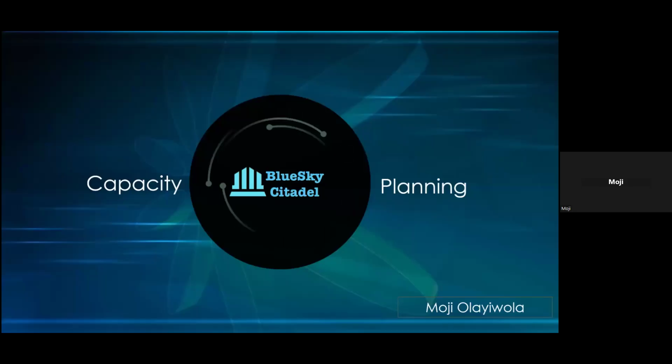Okay, so tonight we'll be talking about capacity planning. What does it have to do with Scrum? What does it have to do with Agile? That's what we want to look at today.